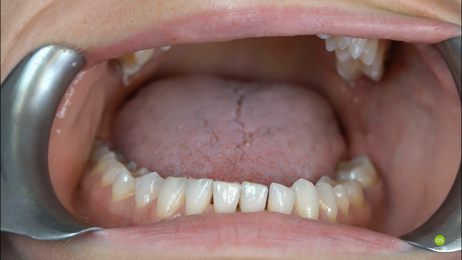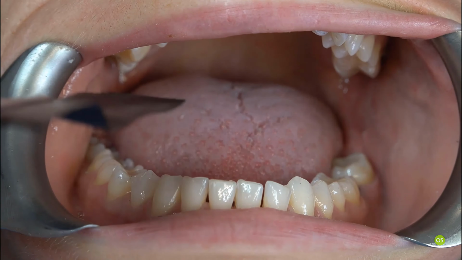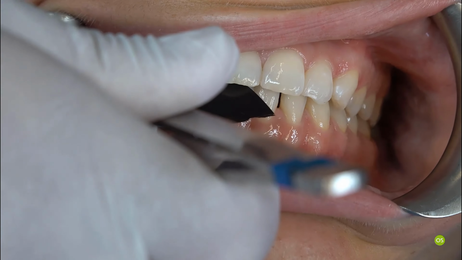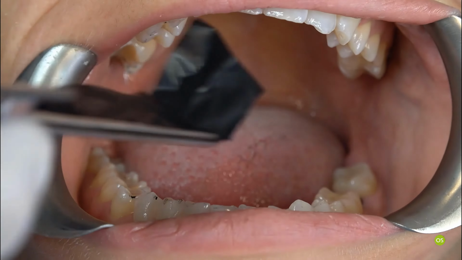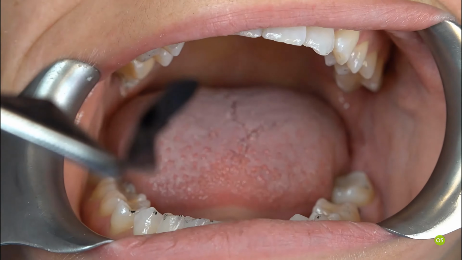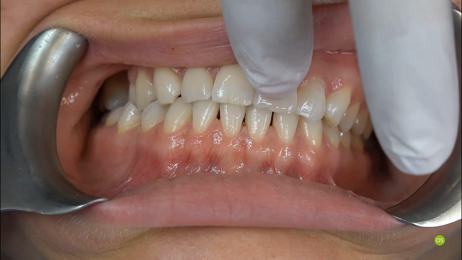So you're going to check the right hand side excursions. So first we check the right side contact point. Close your teeth, tap tap, open. Close your teeth, left, tap tap, yeah, open. And anterior, close it again, tap tap.